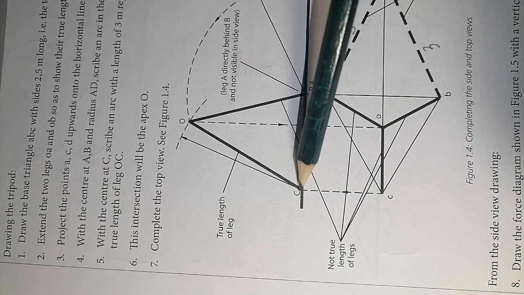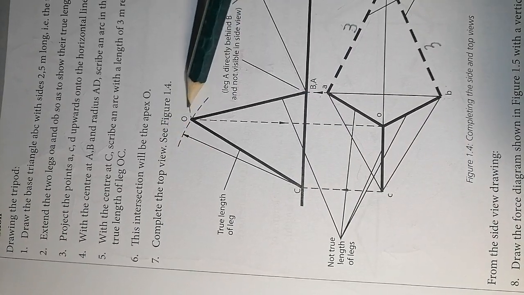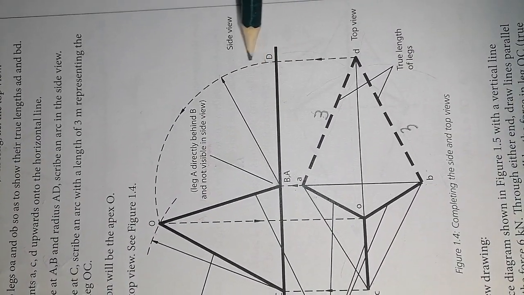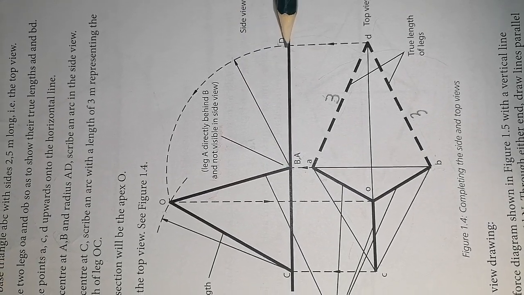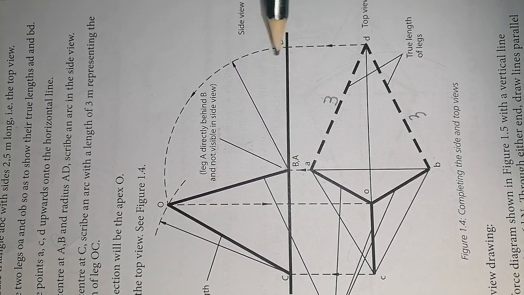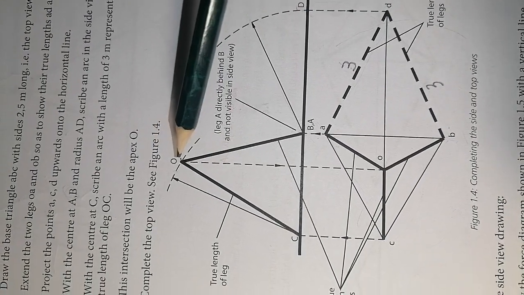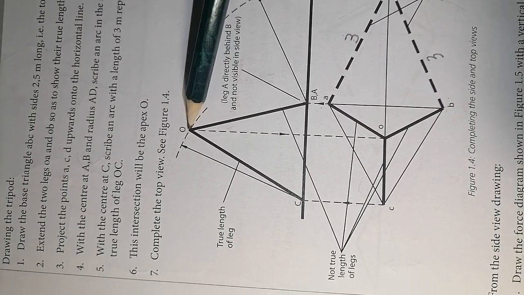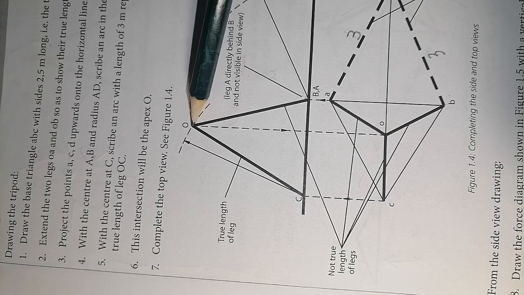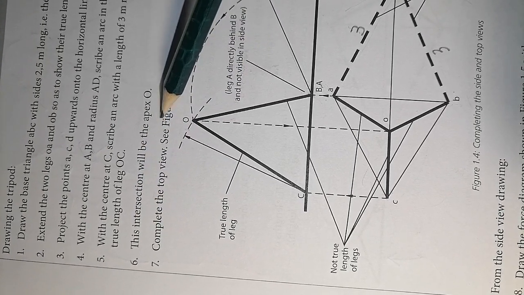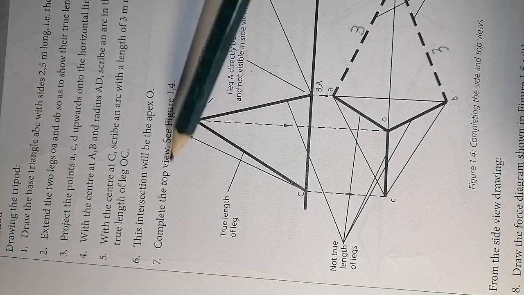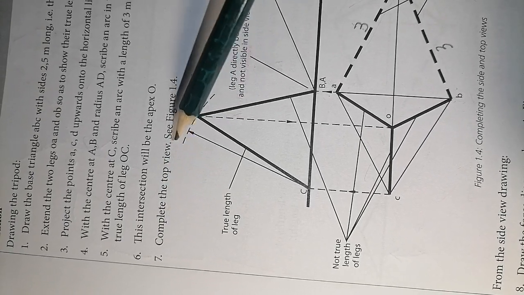So where those two arcs meet, this arc from 3 meter, this arc from this length here, from there to there is unknown, but you'll measure it after projecting here. So where they meet will be point O. So point number 6. This intersection will be the apex O. Then point number 7, complete the top view.